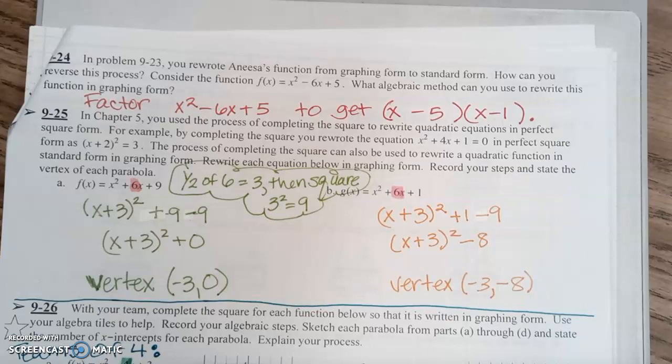Consider the function x squared minus 6x plus 5. What algebraic method can you use to rewrite this function in graphing form? Okay, so we can factor the x squared minus 6x plus 5 to get the factored form (x - 5)(x - 1). You can use a little box. There's just not a space to do it right there.